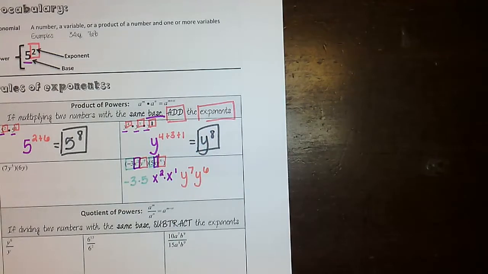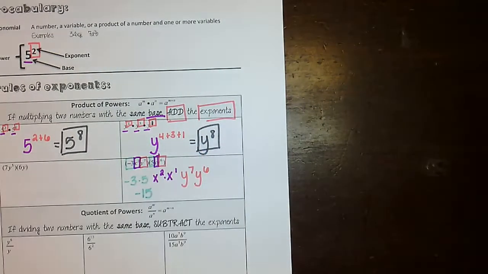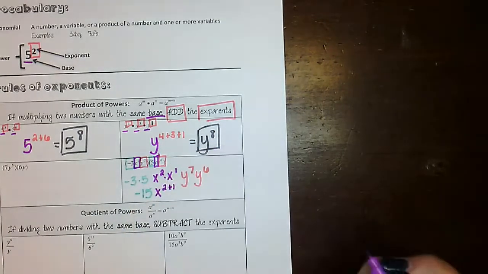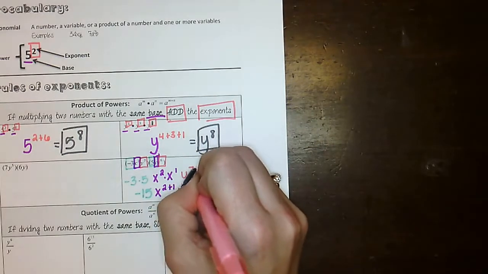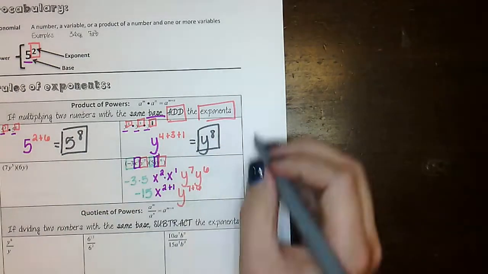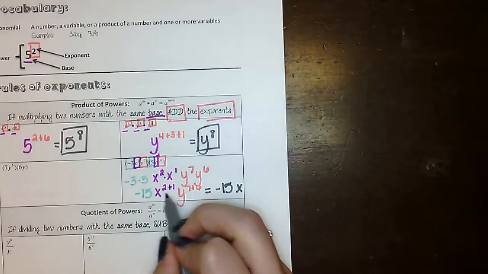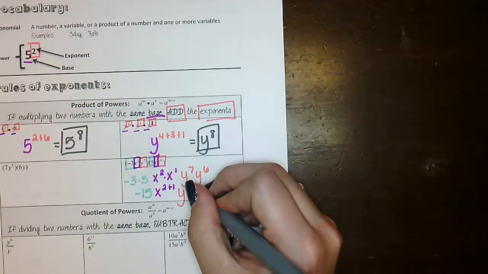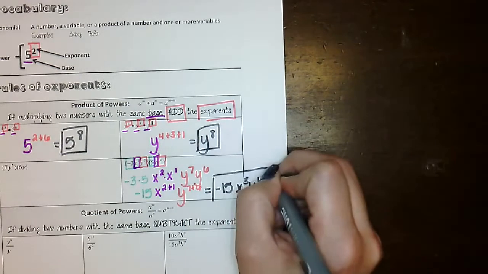So now we can simplify these. -3 times 5 gives us -15. For our x's, remember we add our exponents. Again, for the y's, we're going to add the exponents. And now we can finally simplify. X raised to the power of 2 plus 1 is 3. Y to the power of 7 plus 6 gives us 13. And this is our final answer.